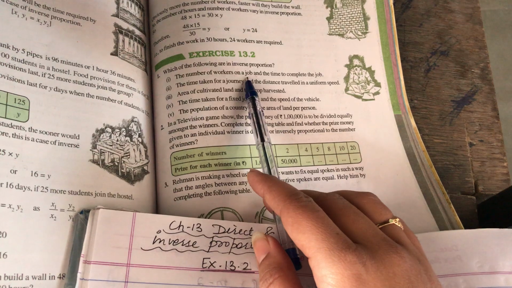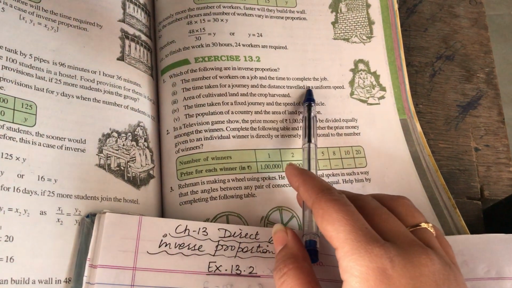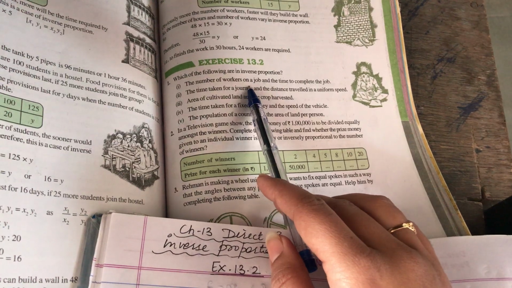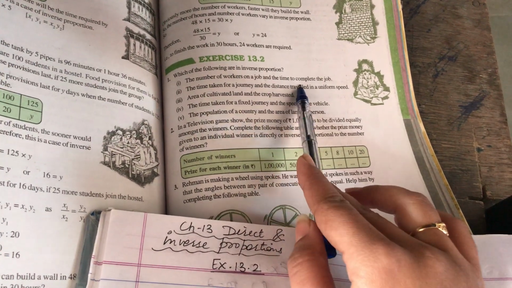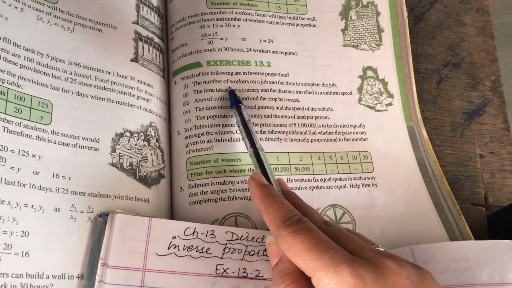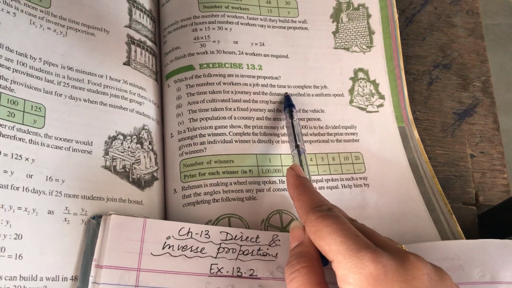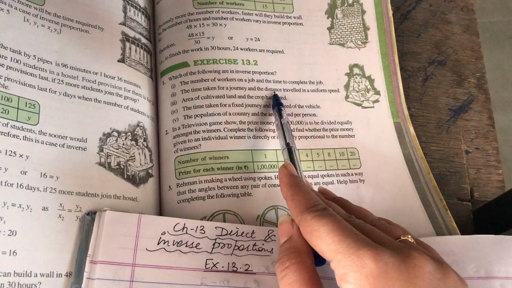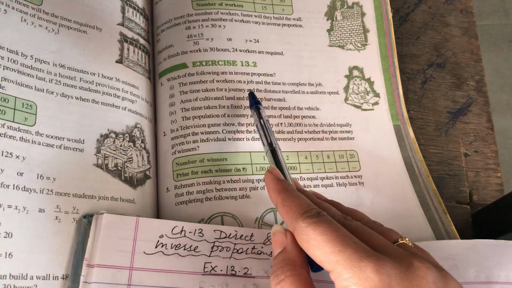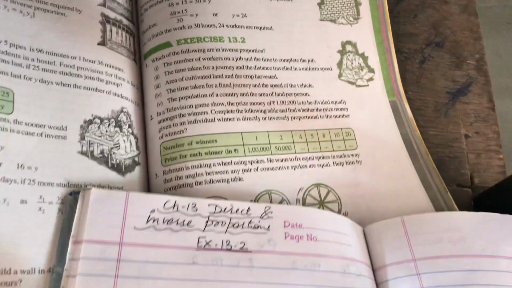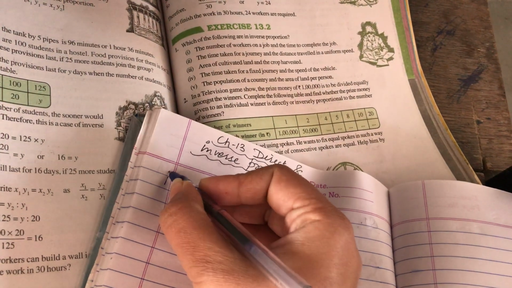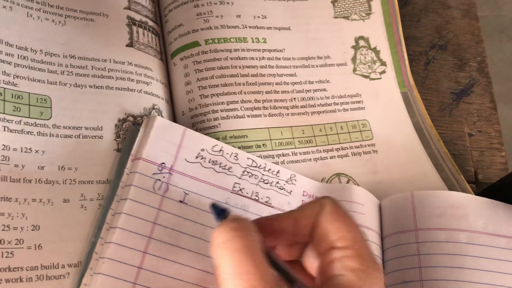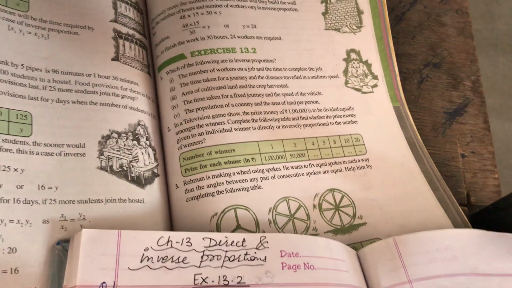So the number of workers on a job and the time to complete the job is in inverse proportion, because if there are more workers, time will be less, and if there are fewer workers, time taken will be more. So the opposite is happening: one quantity increases, the other one decreases, so it is inverse proportion. Question number 1, the first one is in inverse proportion.